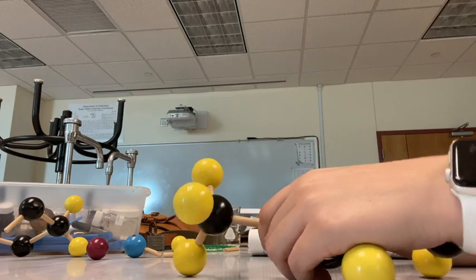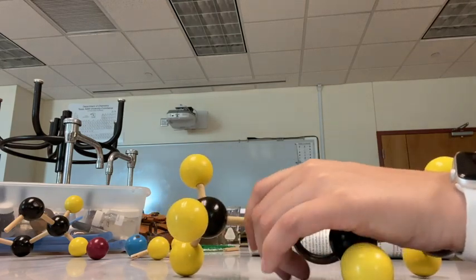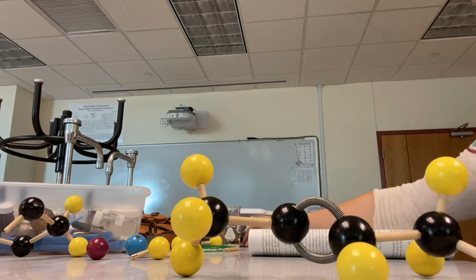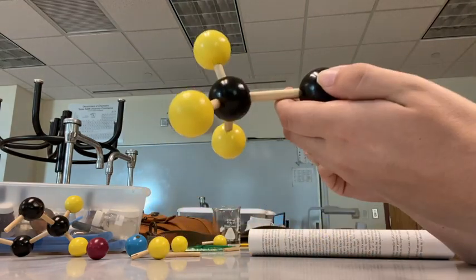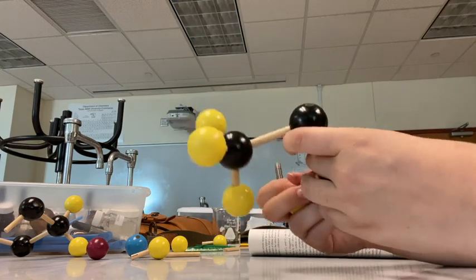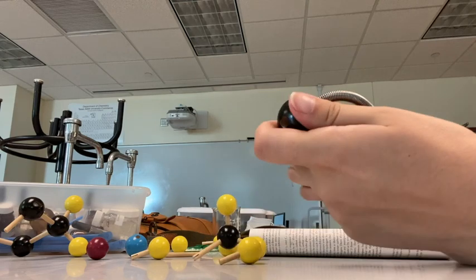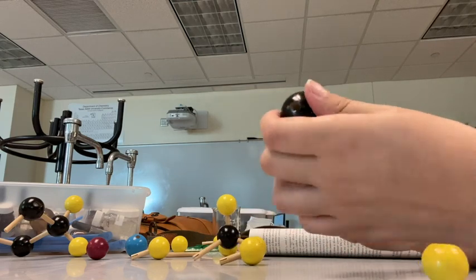And then we can do the butene or butyne. So we're gonna need another double flexible bond. I'm gonna break this and I'm gonna break that real quick. Just gonna do this.